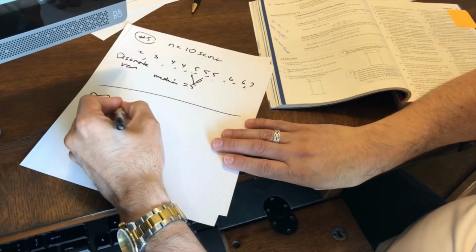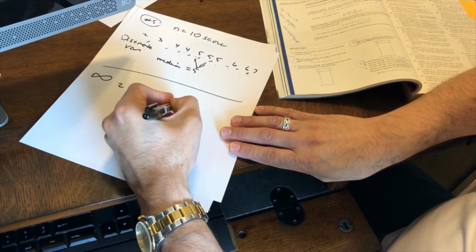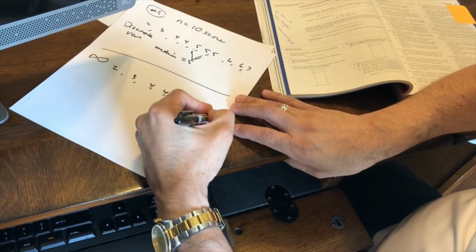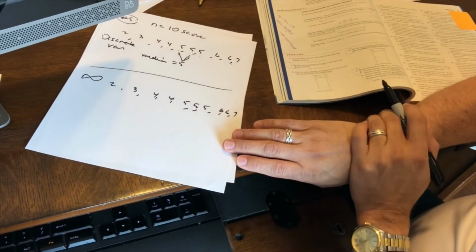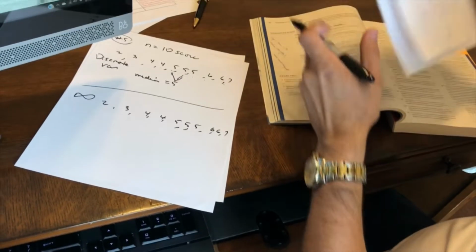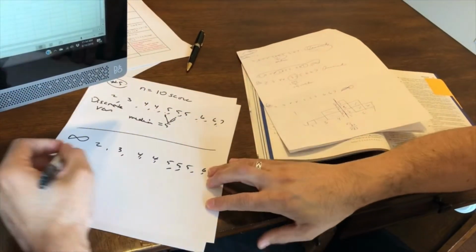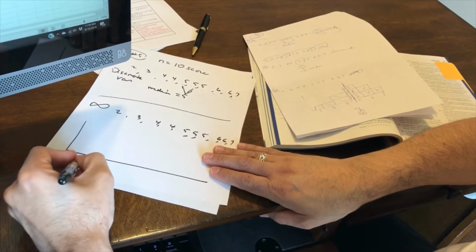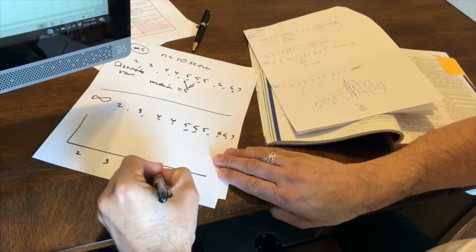But what if this were not number of kids? This is maybe scores, right? If these were scores, then they would be continuous, and then you would work out the median in a different way. How do we do that? The median, oh gosh, yeah. So you would write down all the numbers you have here in sequence.